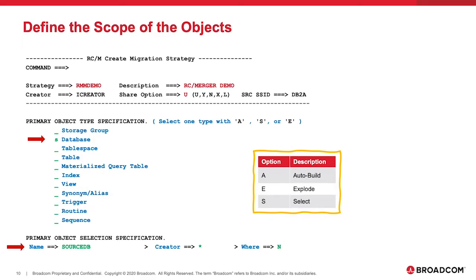However, once you become familiar with these options, you may choose to use A for auto build, which takes your criteria and performs an implode and explode, which means all objects above and below the objects you select will be included. Option E for explode will include all objects in the tree structure below the object that you are choosing. The auto build and explode options give you a shortcut to setting up your strategy when you're familiar with what's included in these options.